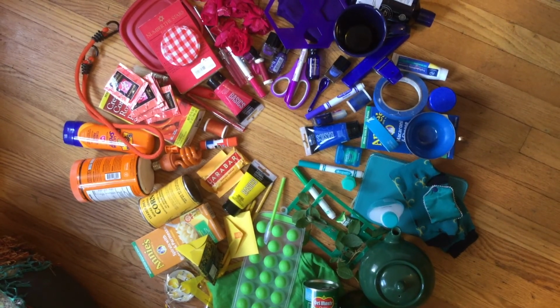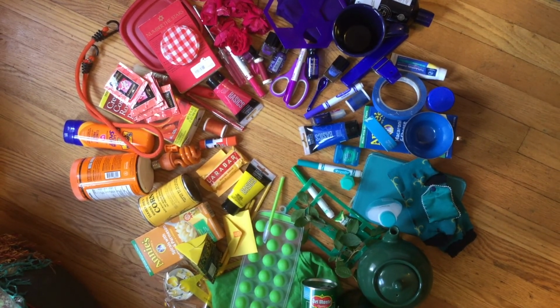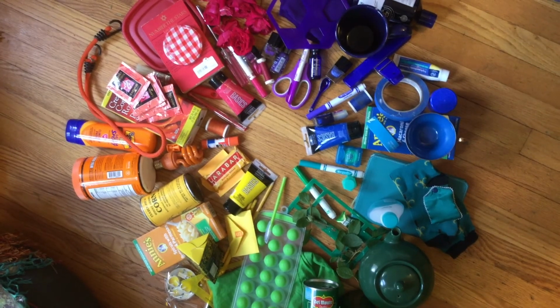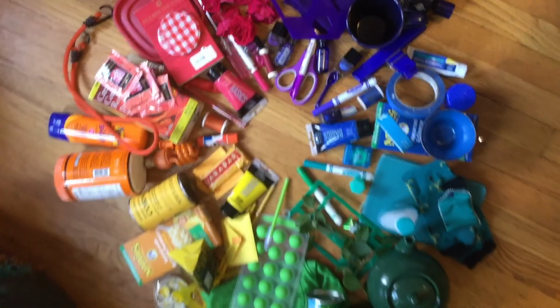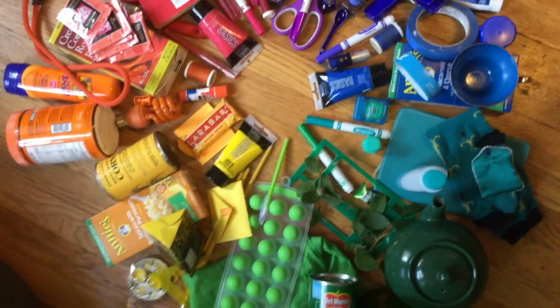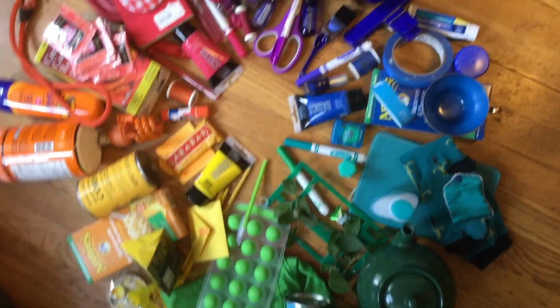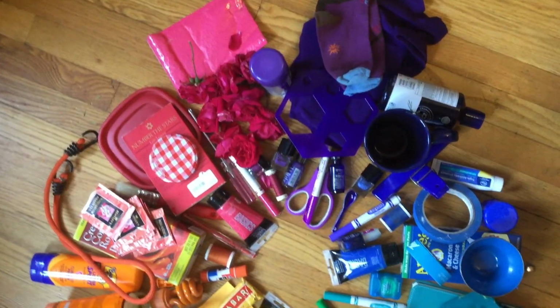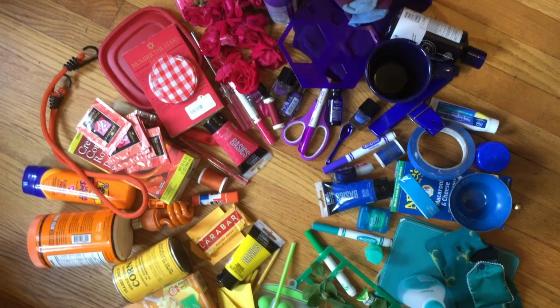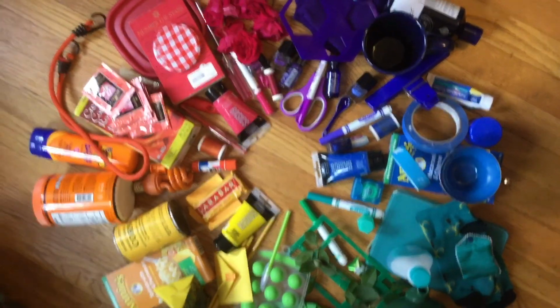Hey students, so here we have a different view because this is for option number 1 of your color assignment. This is my object color wheel. I just wanted to do a video over my color wheel so that I could show you a little bit more in detail what objects I used to create this color wheel that has 12 colors in it.